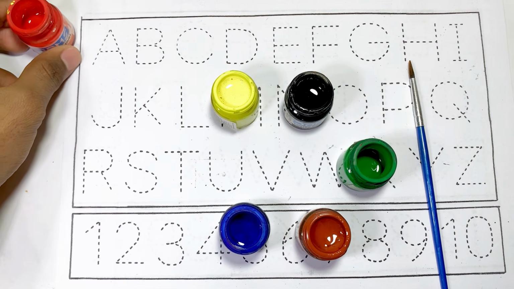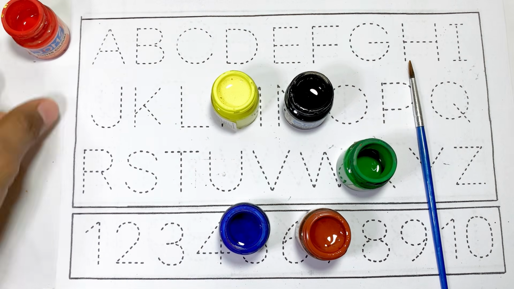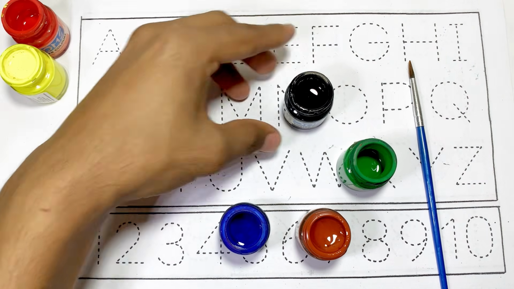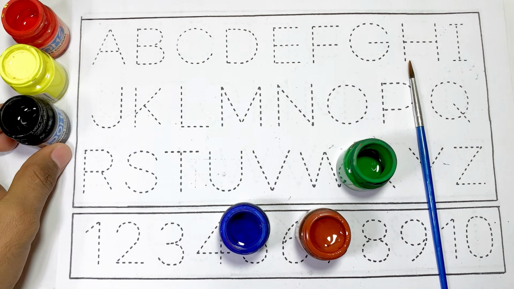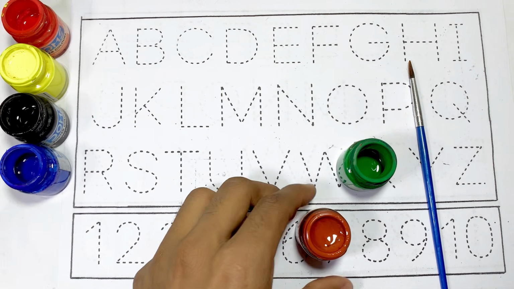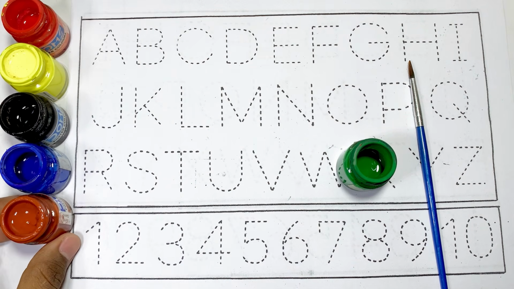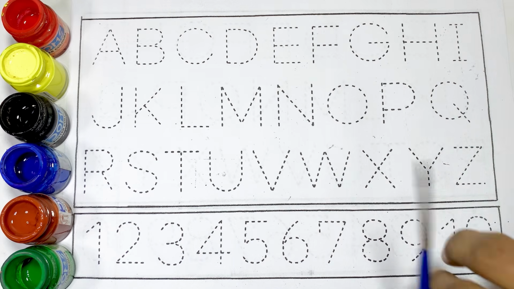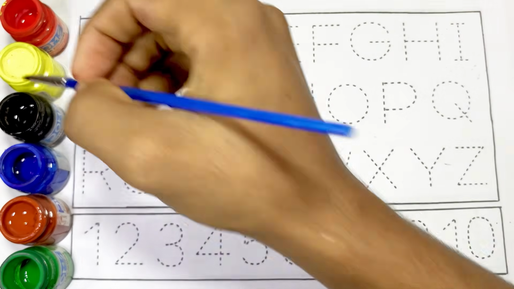Red color, yellow color, black color, blue color, brown color, and green color. So kids, now I draw alphabets, and first I draw A and use red color.